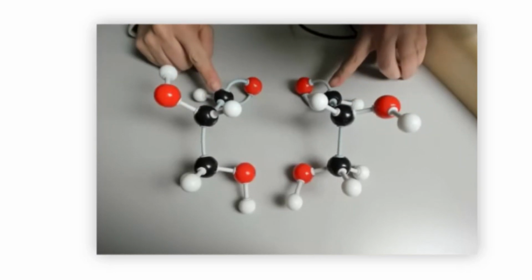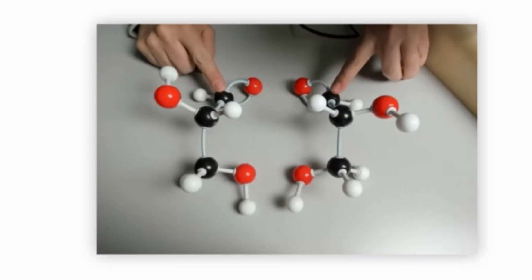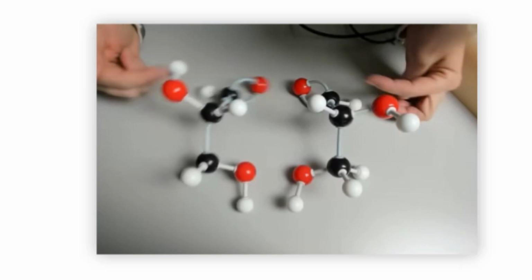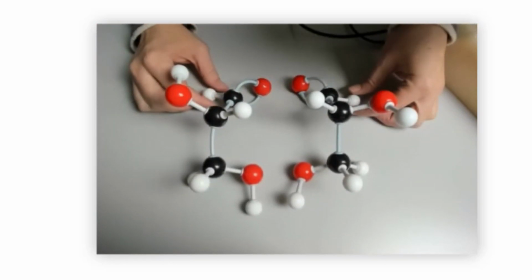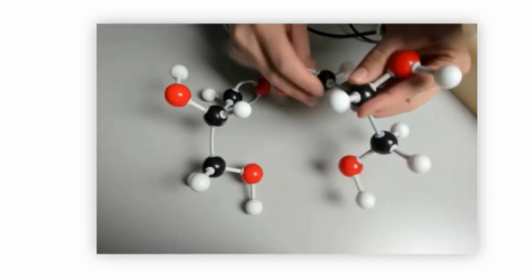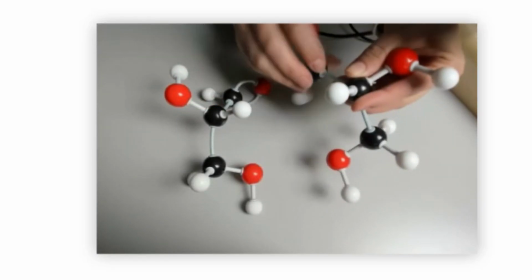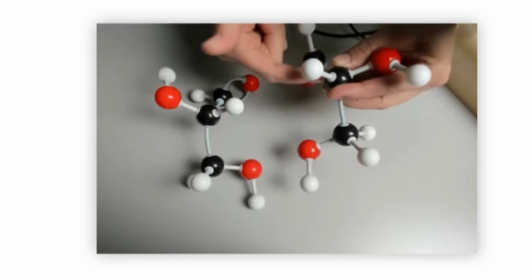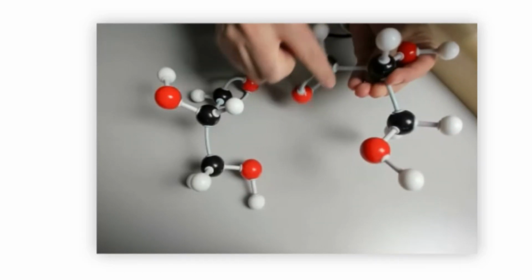We have the aldehyde, so this is an aldose. There are three carbons, so this is also a triose, so glyceraldehyde is an aldotriose. The achiral carbons can rotate freely, and it does not change the direction. They're still going behind.